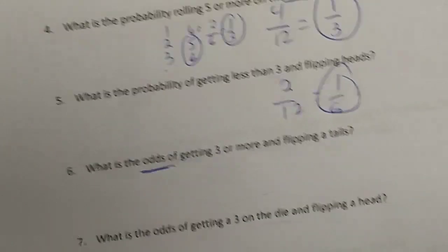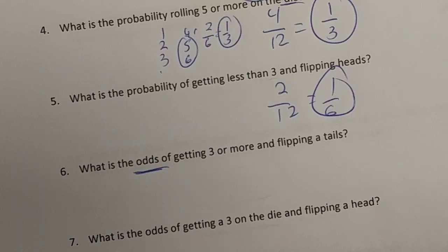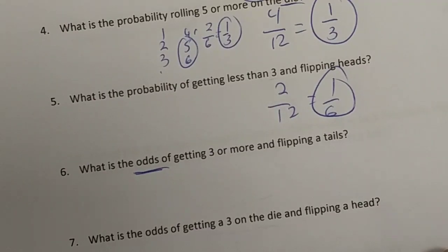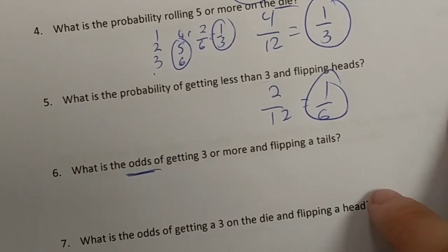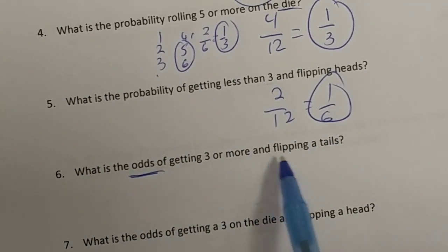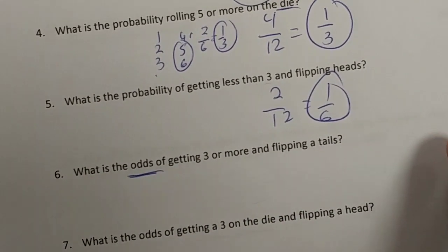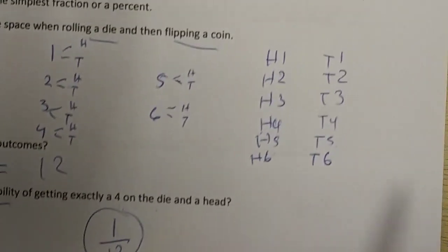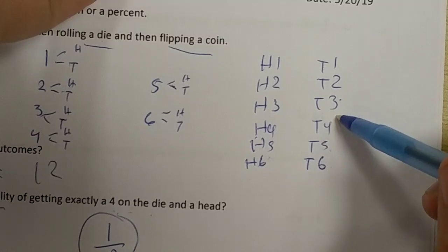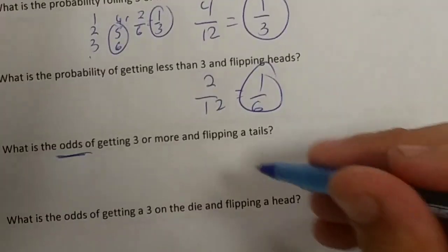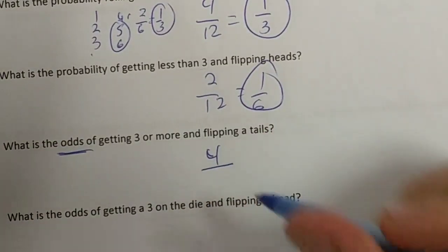Oh, this is interesting. It says odds. Do not forget that. I'll try to bold it if I remember on the test, but don't trust it if I bold it. Get 3 or more and flipping tails. So let's see what is flipping tails and 3 or more. So 3 included, 4, 5, 6. So that's 4 of the ones I want.